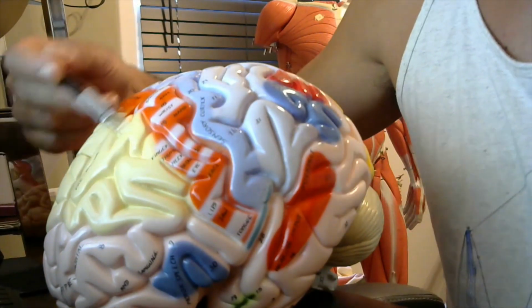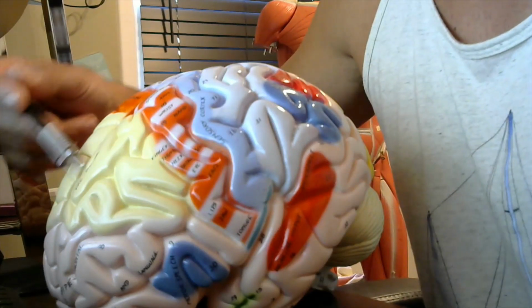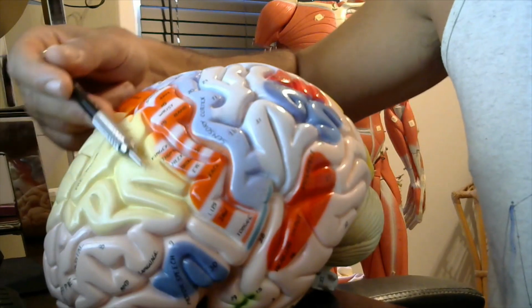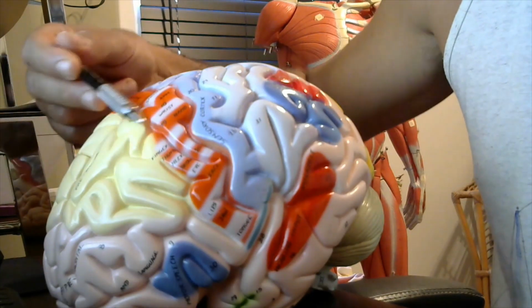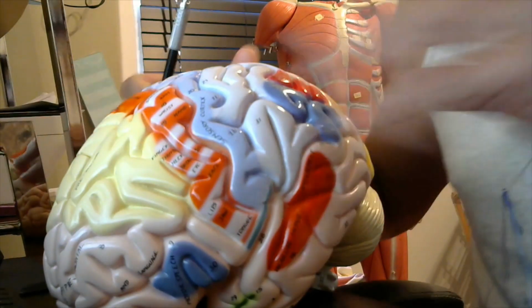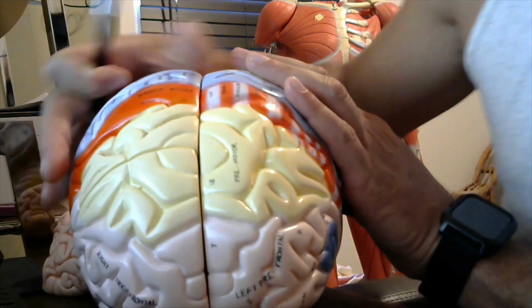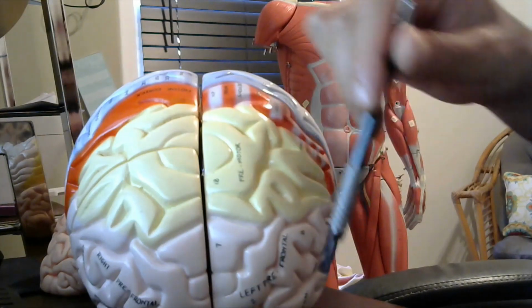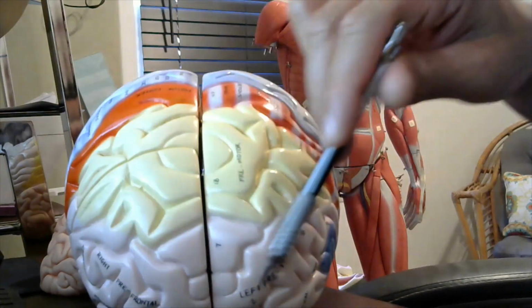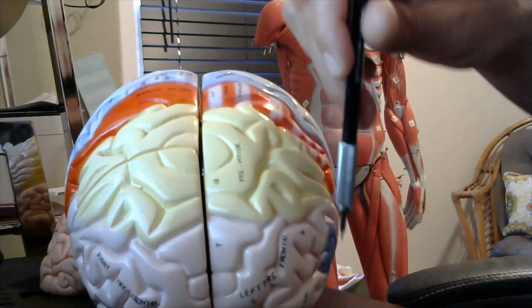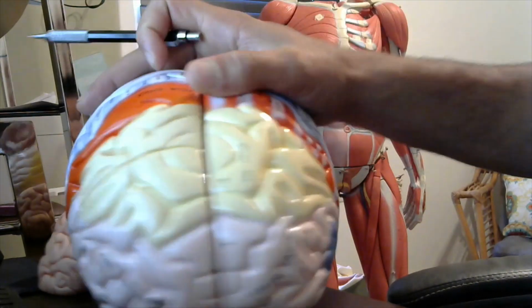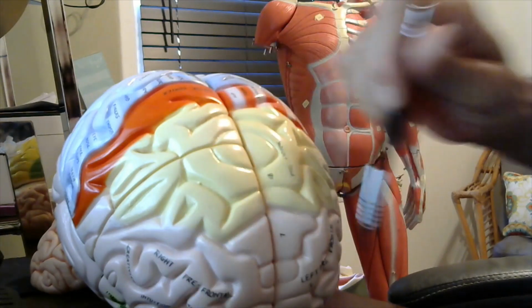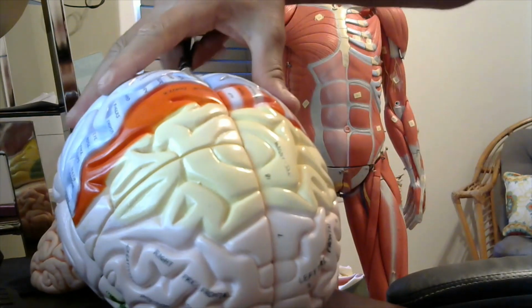This region here in our frontal lobe is known as our premotor cortex. That's all up through here, our premotor cortex. And then if we look at the very anterior portion of our frontal lobe, we have our prefrontal cortex through here. So our right prefrontal cortex and our left prefrontal cortex.